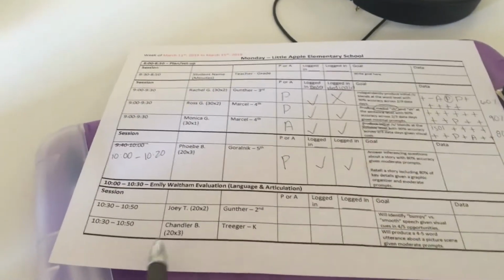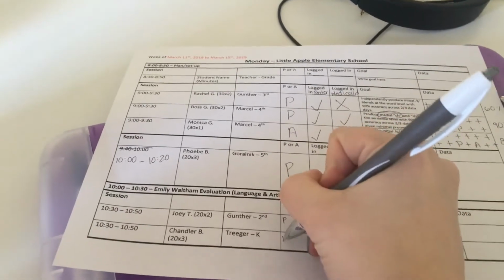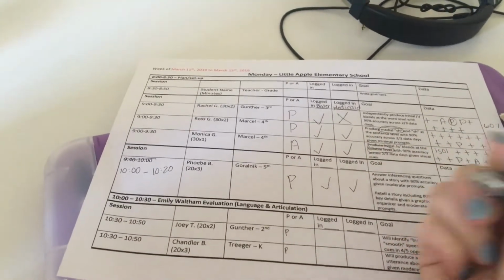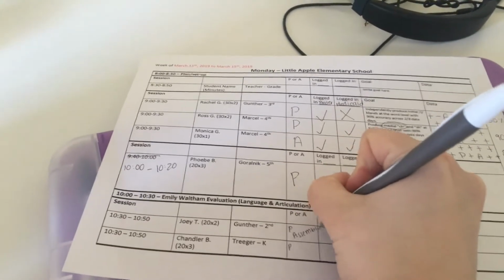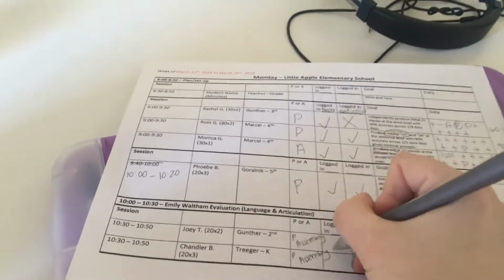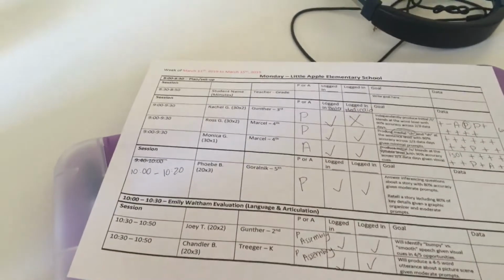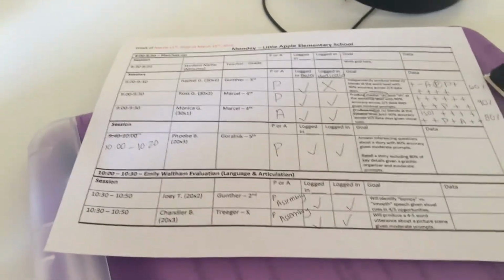But then going down to these students down here, let's say they are kindergarten and second grade, and they were having an assembly during this hour. So they were both present, but I'm going to put assembly and assembly because I wasn't able to see them. And then I logged that they were unavailable. I couldn't see them during that time because of the school assembly.